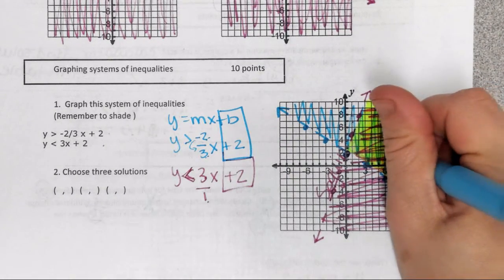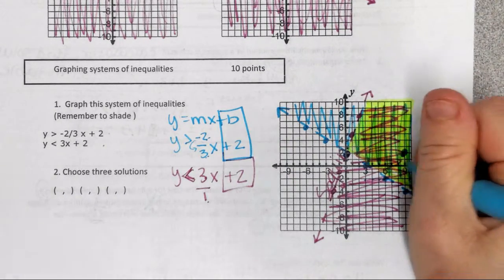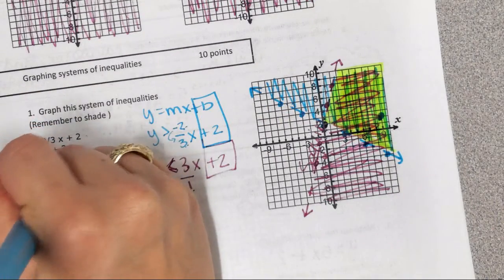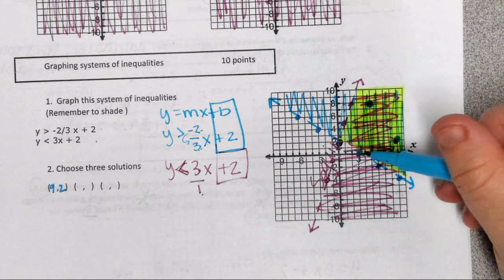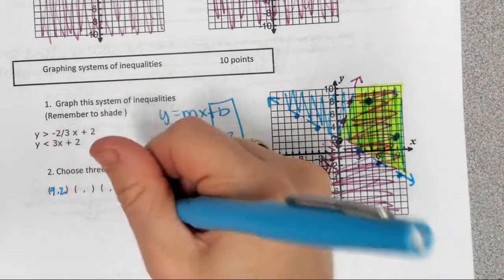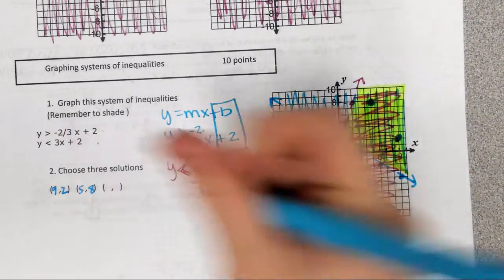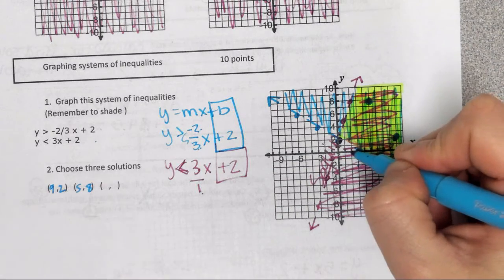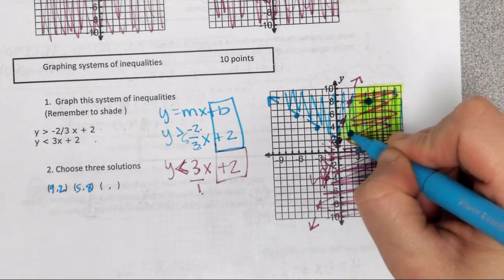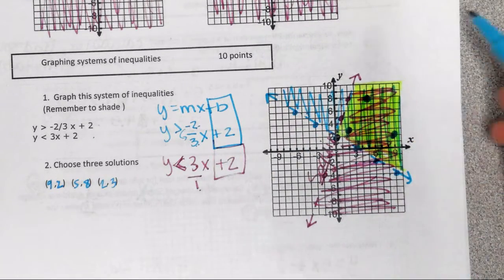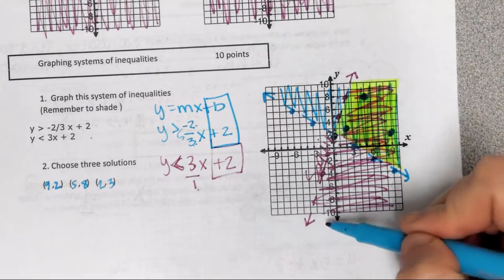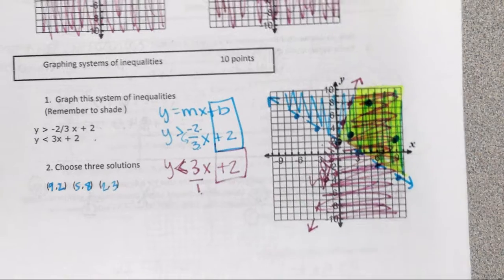So I'm just going to pick 3. We have one here. That's going to be at 9, 2. Here's another one. That's going to be at 4, 5, 8. And here's another one. Let's do 2, 3. So just remember when you're choosing points, because these are dotted lines, they cannot fall on the dotted line.